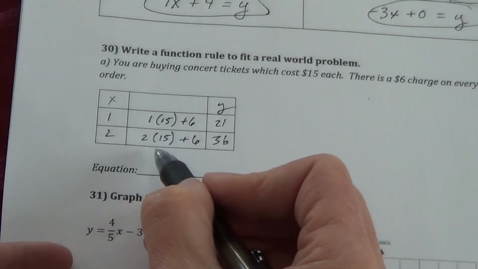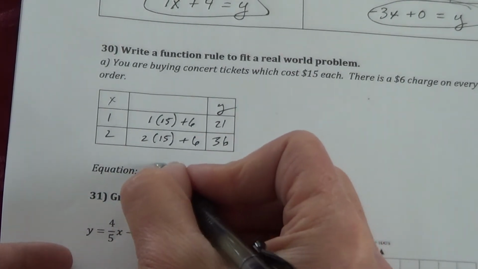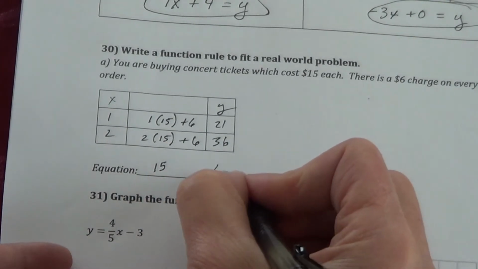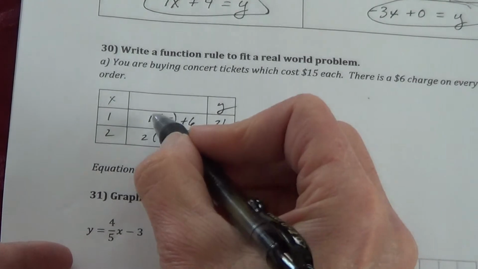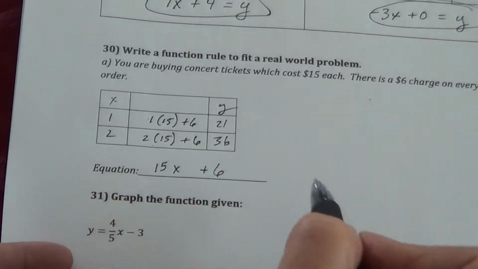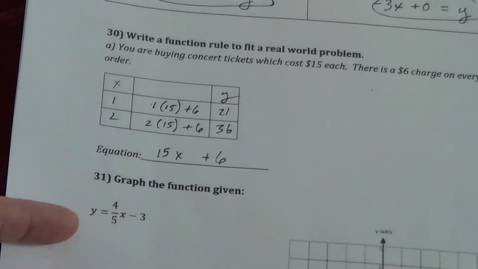And now as I look up there, I see the 15 doesn't change, so it's a value that comes into my equation. The 6 doesn't change, nor does the plus. The only thing changing there is my x's. So I just kind of flip-flop those just for algebraic order here.